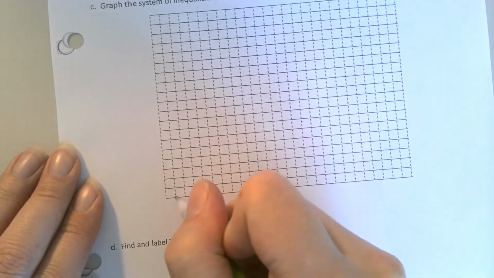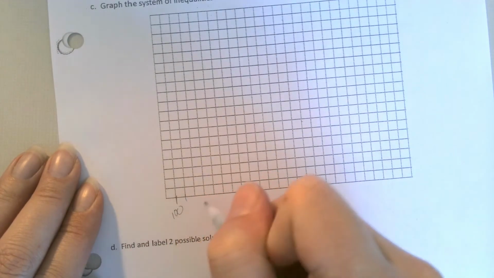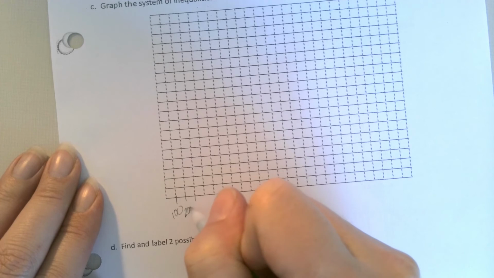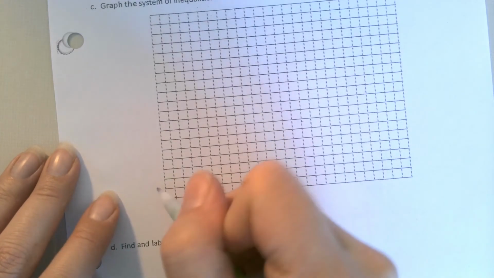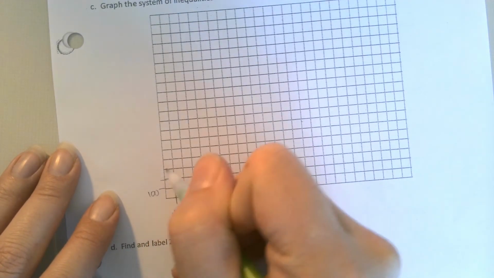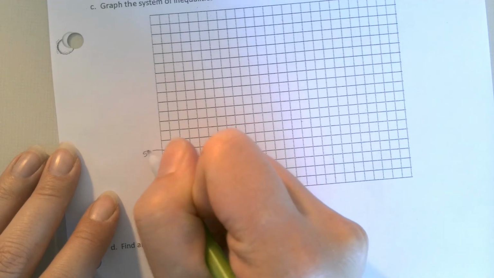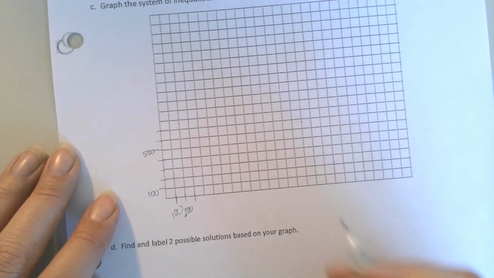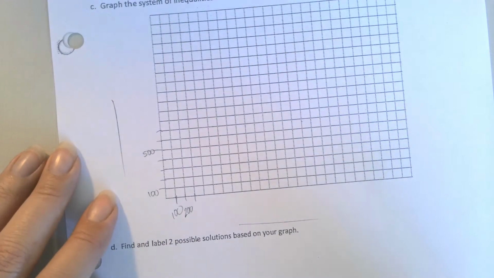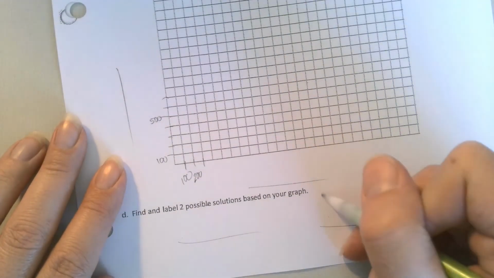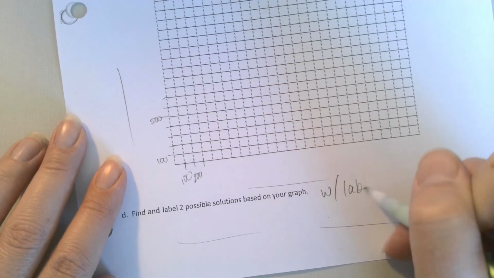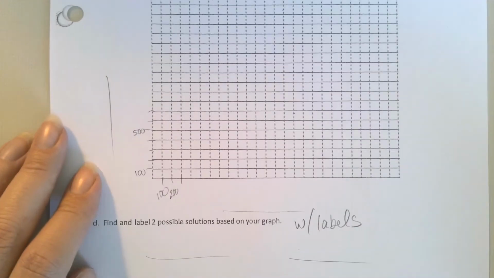I counted here by hundreds, so you can count by something else, but hundreds work for me. I don't think I'd show everything. I think I would show, hey, here's 100, 200, 300, 400, 500. But it's up to you how you want to do that. Make sure you label your graphs and give the 2 solutions with labels. So just a couple reminders for you.